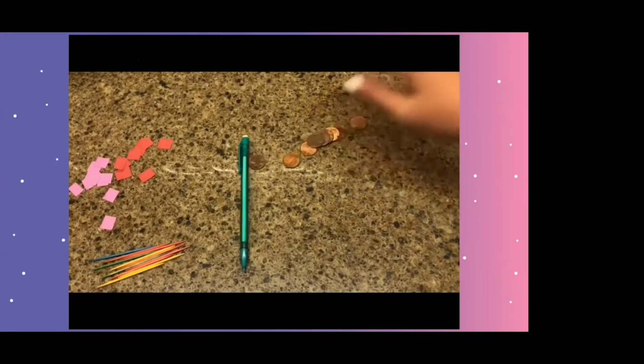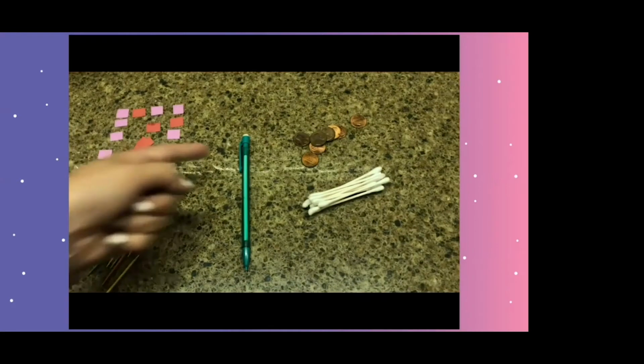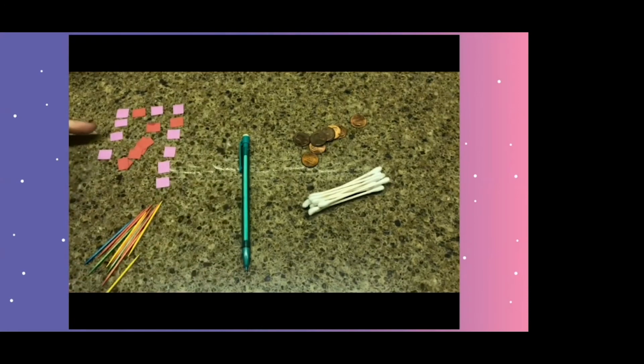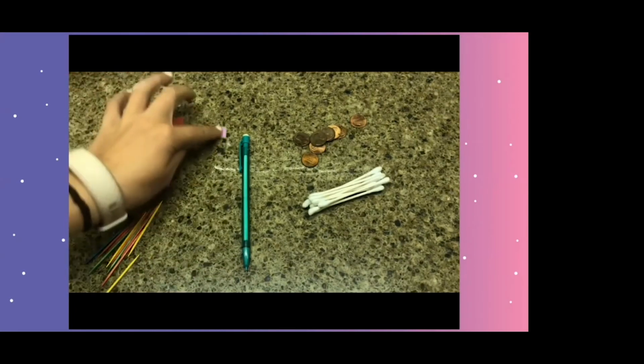How about some toothpicks? Or what about pennies? That might be good. Or Q-tips. We can use these things to measure to get a more consistent measurement. As long as we use the same manipulatives again and again, we'll get the same result. So let's try it out. So I'm going to start looking at our endpoints. I'm going to start with our centimeter cubes, and I'm going to measure our pencil starting there.